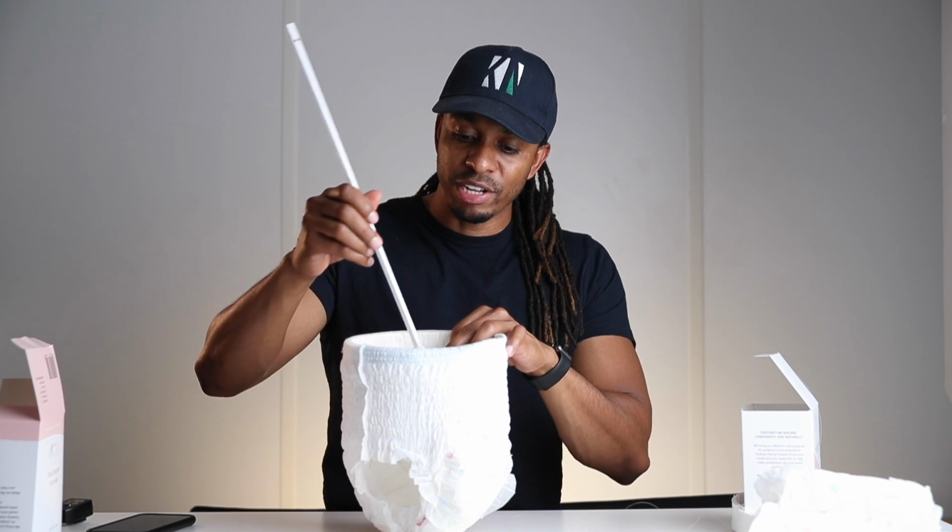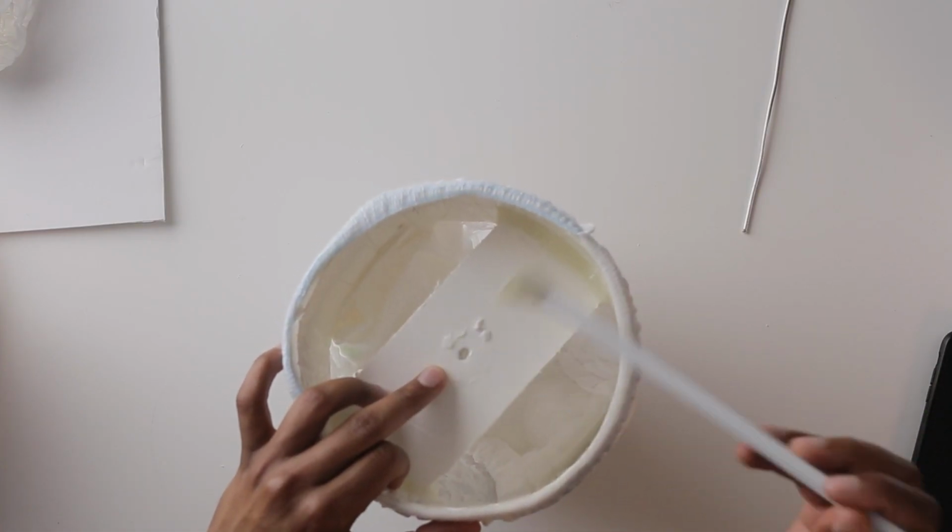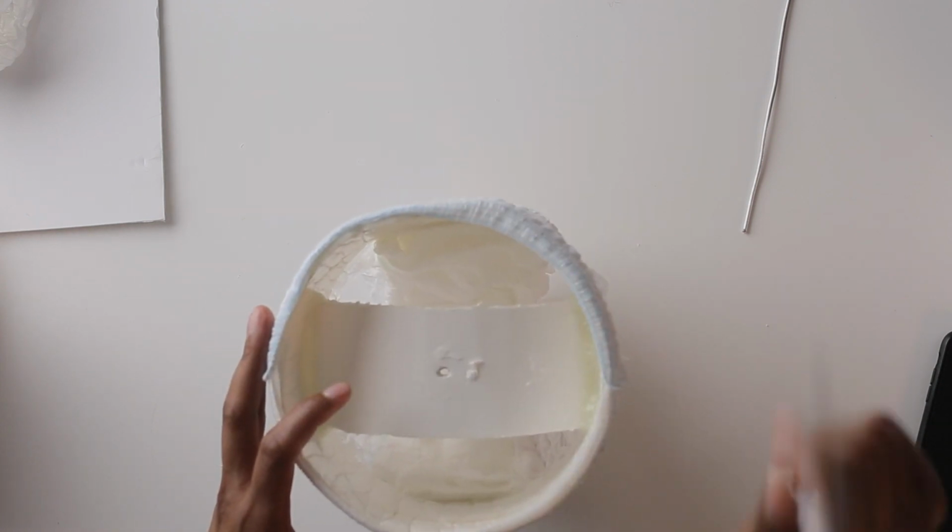When I tried to rectify that, or bring it back to level, it just ripped it apart and tore it off. And so that was that idea.